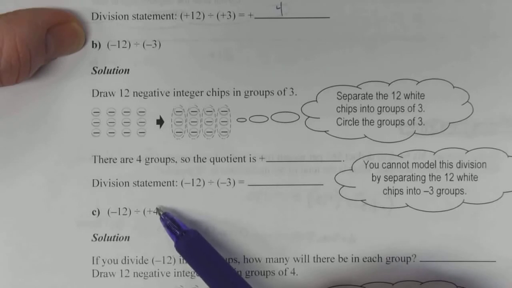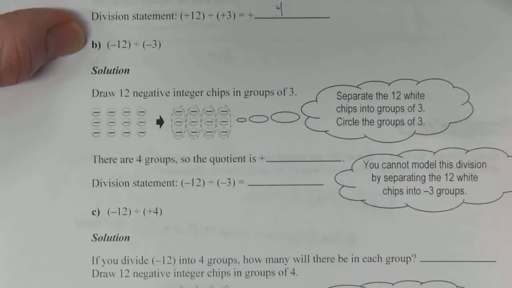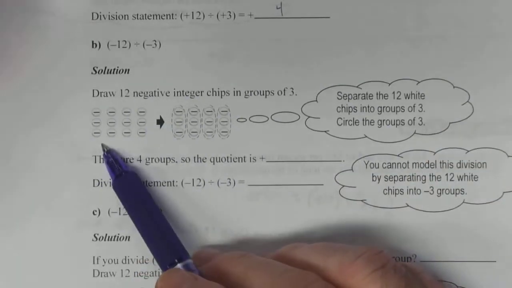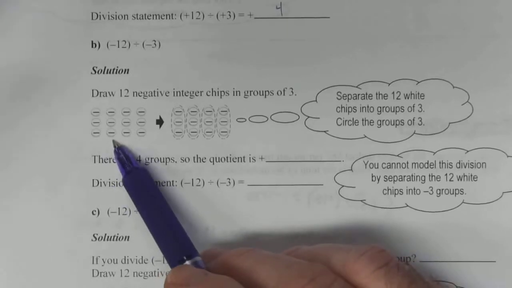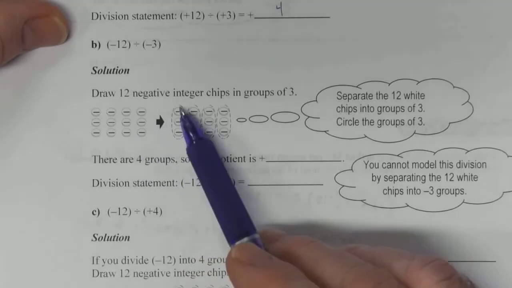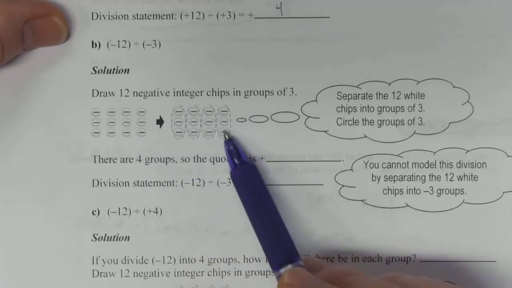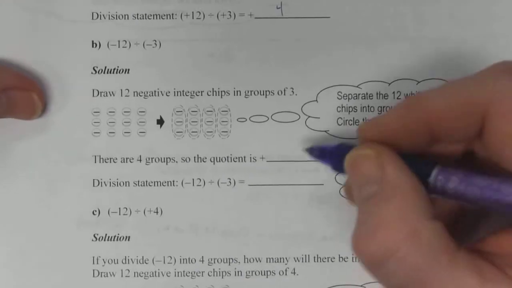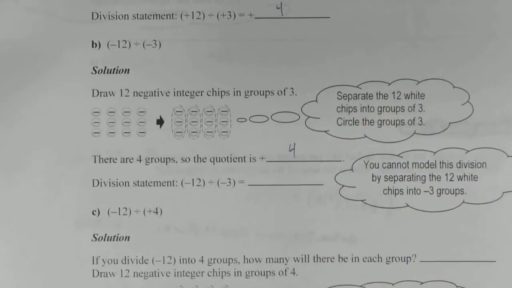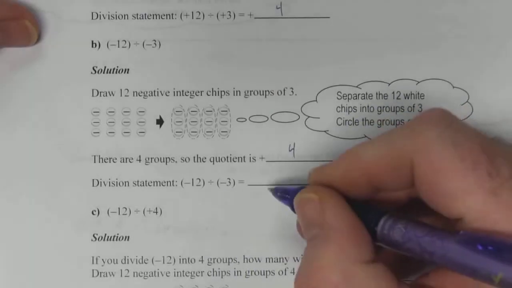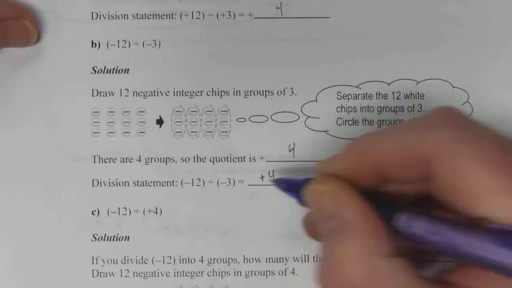And so now we separate the 12 white chips, and the positives are red, the white ones are negative. So we separate the negative chips into groups of 3, which is what we've done by circling the dotted line here. And there are again 4 groups, so our answer is positive 4. Negative 12 divided by negative 3 equals positive 4.